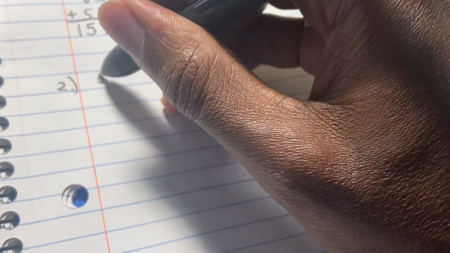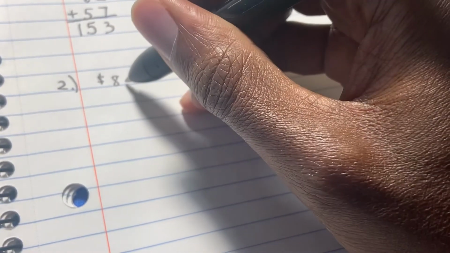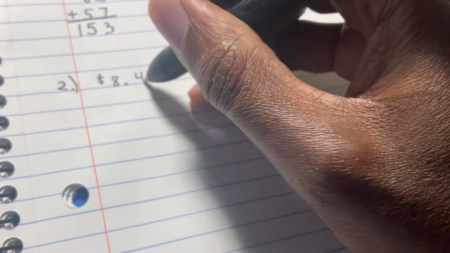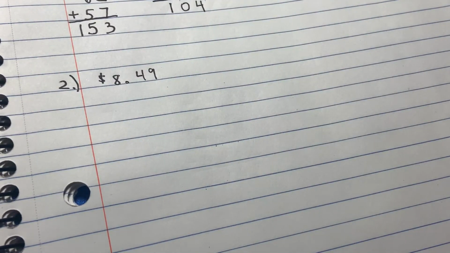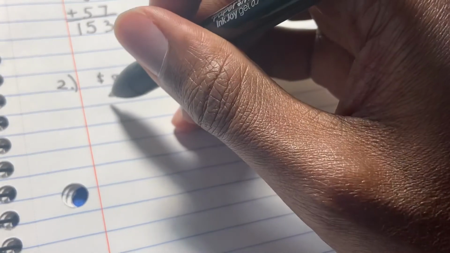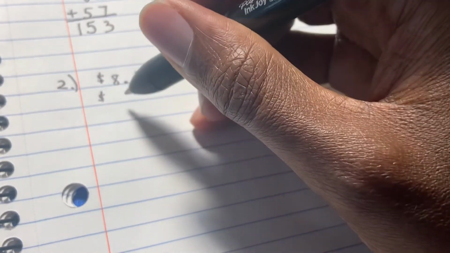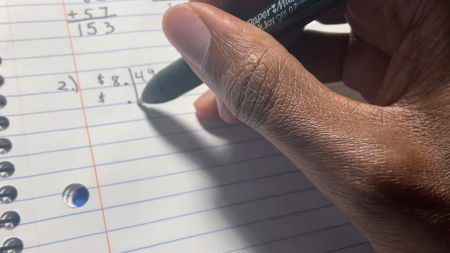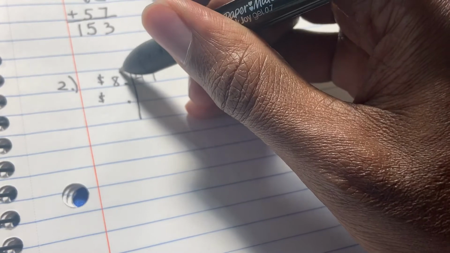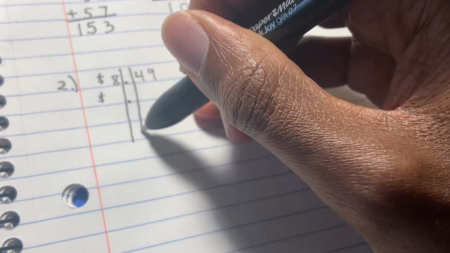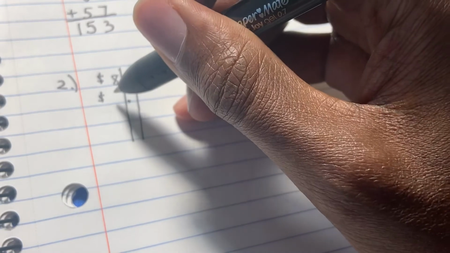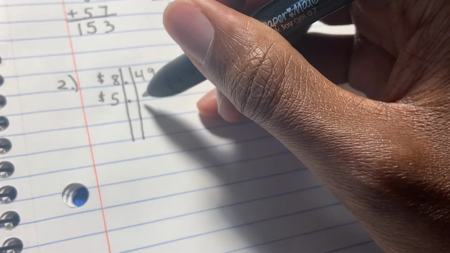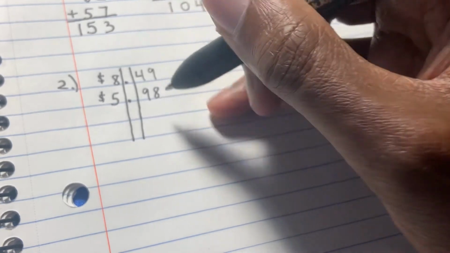So we said that she wants to buy the rotisserie chicken for $8.49. Okay, got it. She also wants to buy the frozen meatballs for $5.98. So let's not forget what we've learned, right? We need to make sure our decimals are what? Okay, very good. Are lined up. Line up those decimals, okay? Line up those decimal points. So $5.98 for the meatballs. Okay, got it.